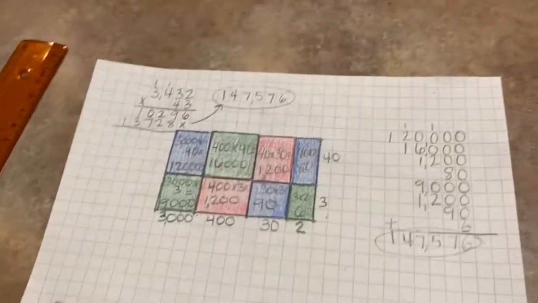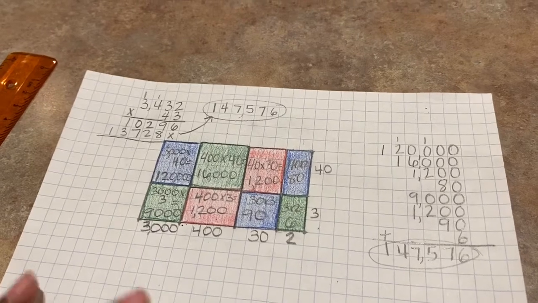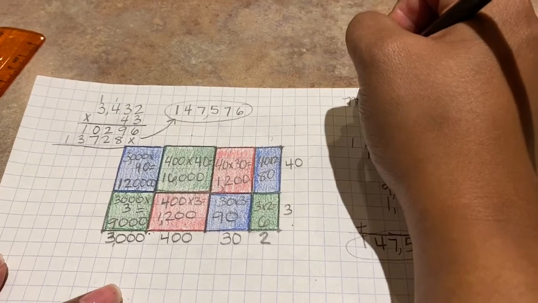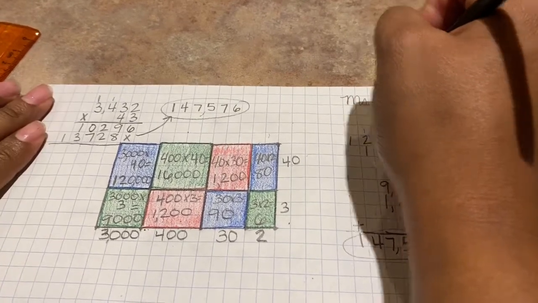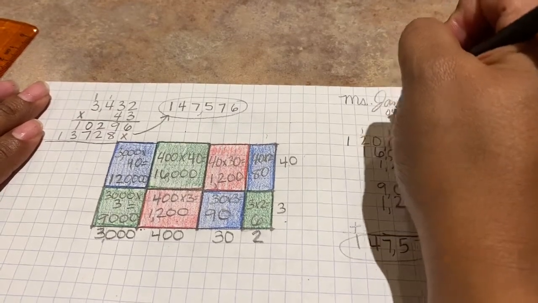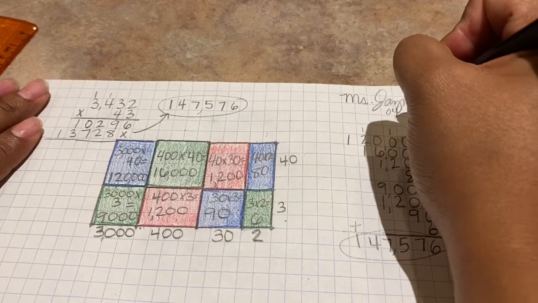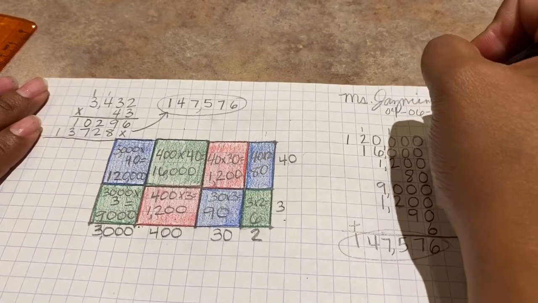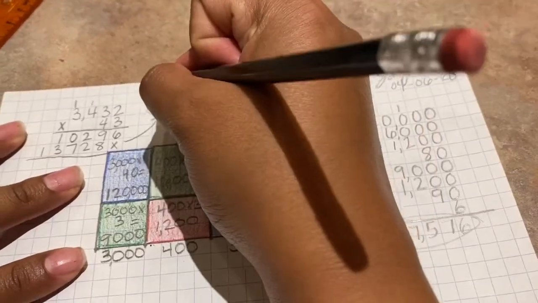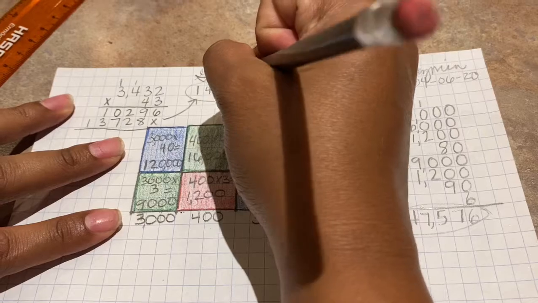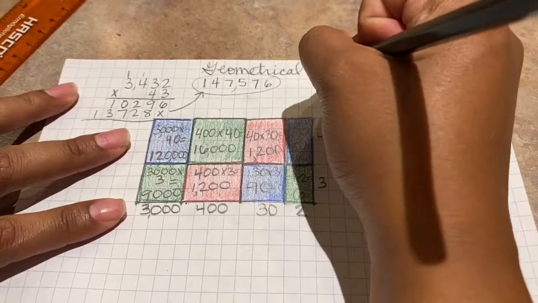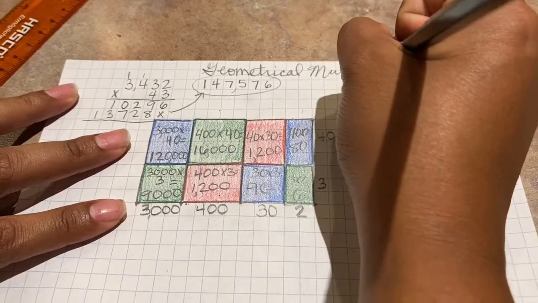All right, and that is how you draw out your multiplication problem. Make sure to put your name up here at the top right corner, along with the date. Right, and then this is called Geometrical Multiplication.